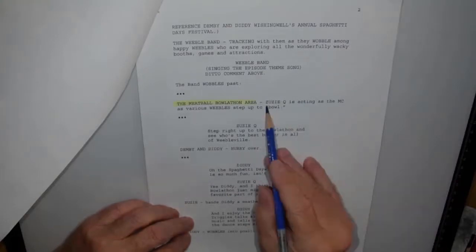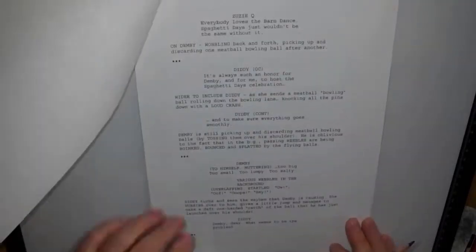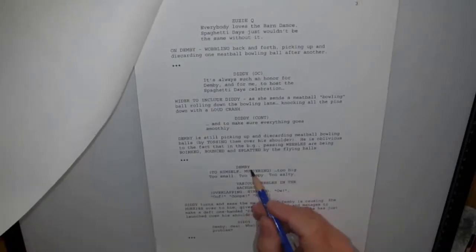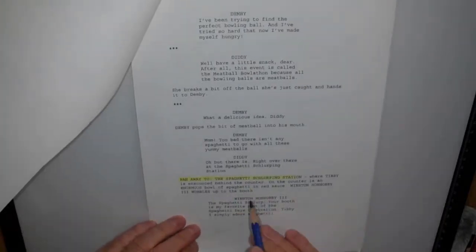And in that part of the sequence, there's a number of characters, so I had to figure that one out. So there's a character called Susie Q, and then there's Diddy, and Demby. So they're all different characters. And when you go through the script, now there's another location, the slurping station, and another group of characters.